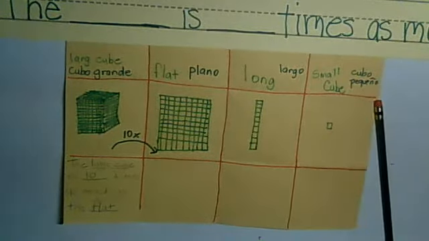The first one is the large cube. Ooh, you know what? I forgot my E under large. The large cube is 10 times as much as the flat. Okay? So what will we write for the next sentence stem?